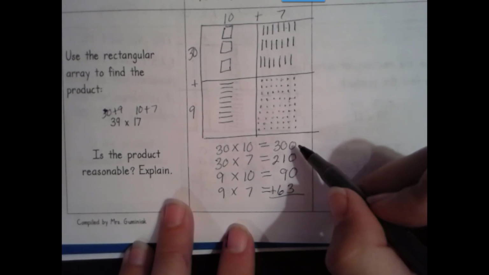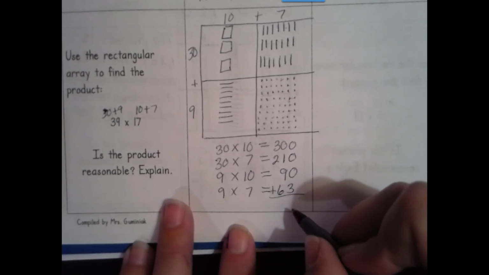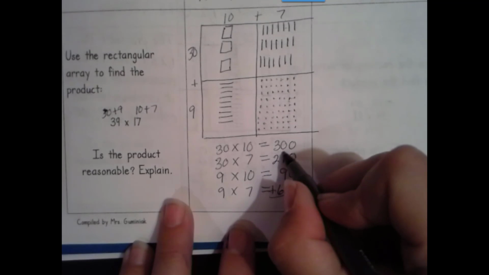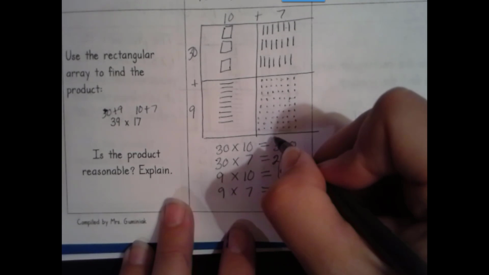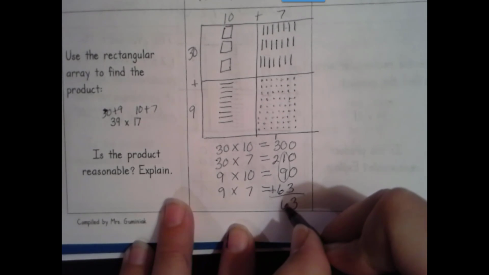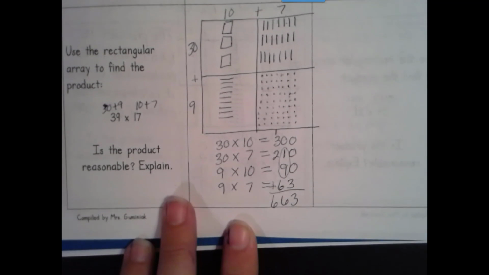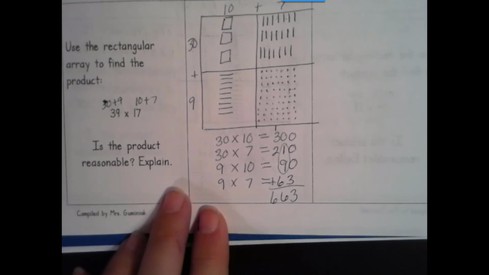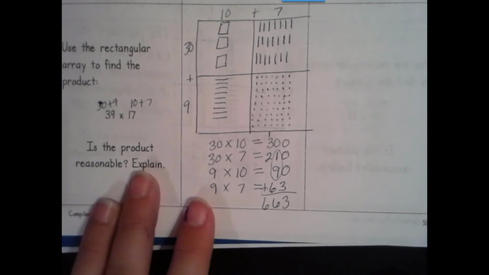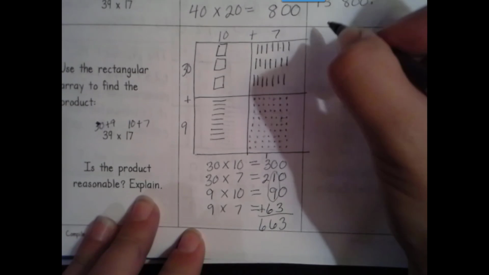Okay, now I add up these partial products. 0 plus 0 plus 0 plus 3. I have a 10 in here. 10 plus 6 is 16. 3, 4, 5, 6. I get 663. Is that close to my estimate of 800? Yes, it is. So it is reasonable.